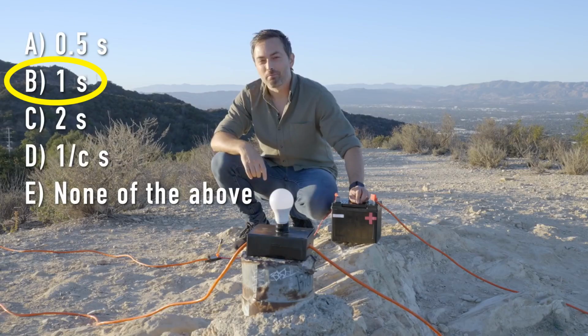So, there you have it. Despite what the Poynting vector may show, the correct answer to Derek's question is B. It will take 1 second for the light to turn on after the switch is flipped. That is what you would hear me say if Derek was actually wrong here. But come on, this is Veritasium we're talking about, not the History Channel. Nothing that Derek says is ever going to be 100% wrong.